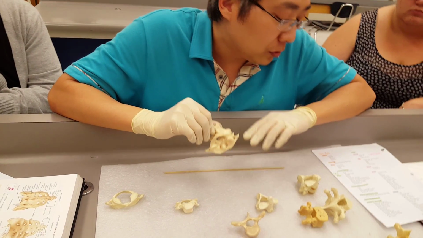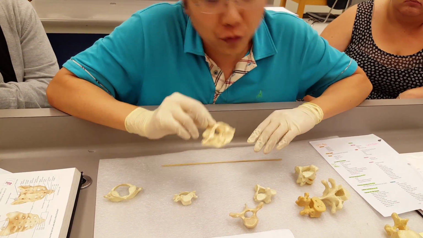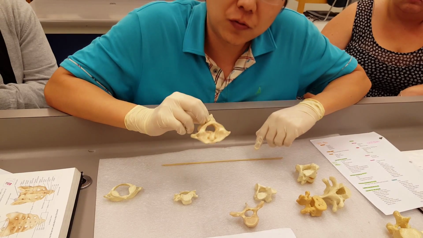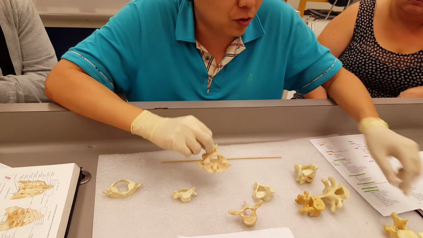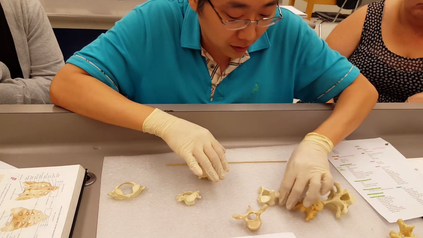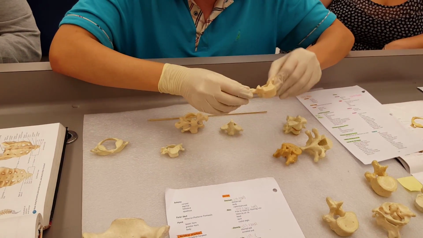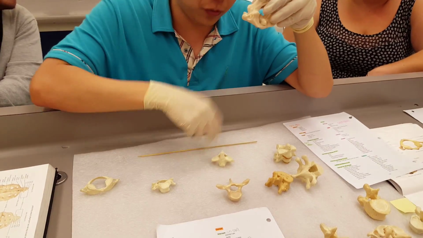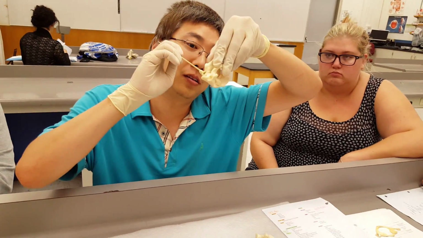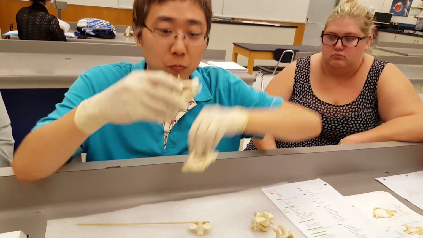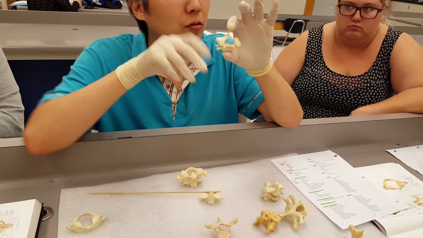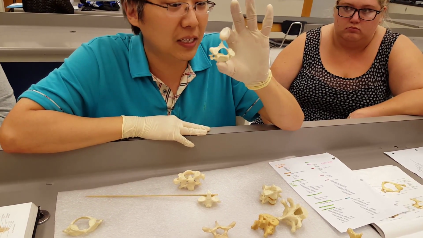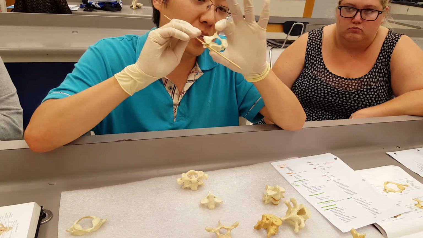The special feature about all of the cervical vertebrae is that they have what's called the transverse foramen. We talked about the transverse process in this vertebra, and this one. But for the cervical ones, you have holes right here, holes on the transverse process. So this one, which isn't a C1 or C2, you know is a cervical vertebra because it has transverse foramen.